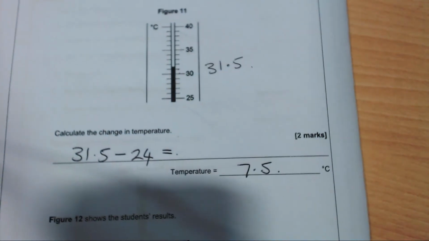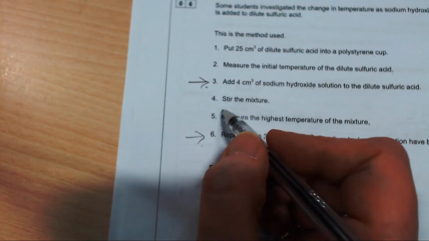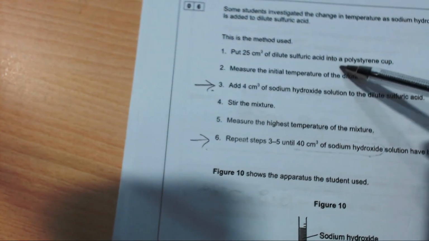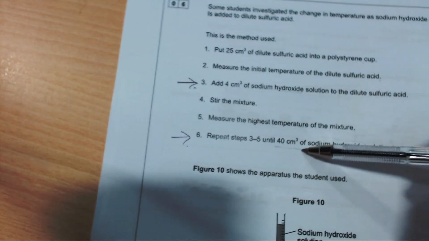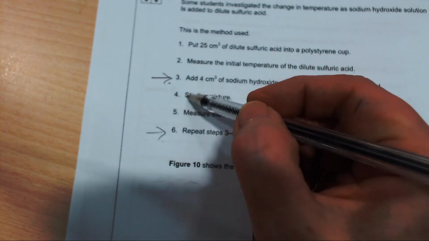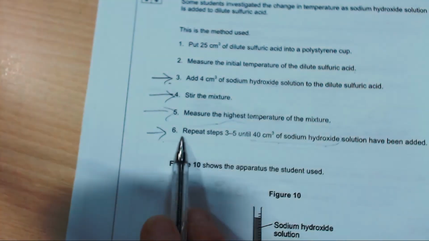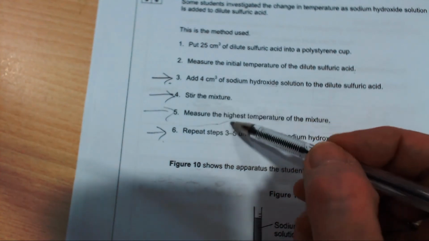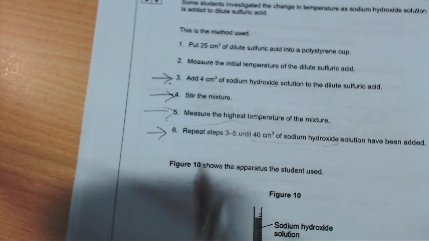If I was really floundering with that question, look back at the method that was given on that first page, and you can usually find a clue in there as to what could have gone wrong. So if you look in these two bits here, stir the mixture and measure the highest temperature. That's going to be our sources of error. Okay.